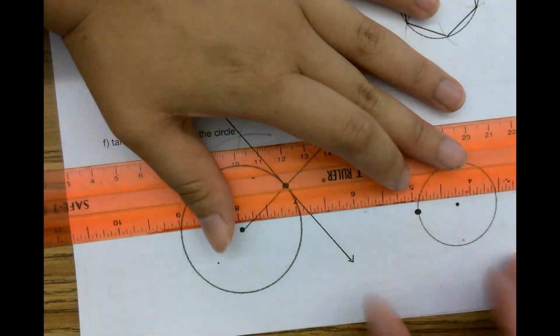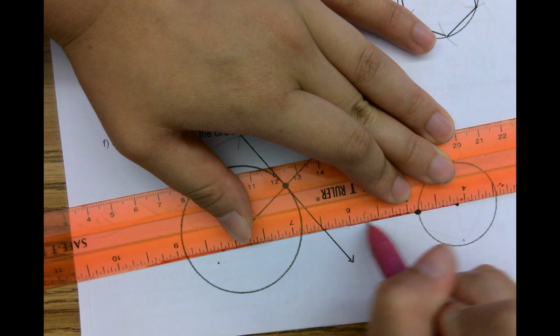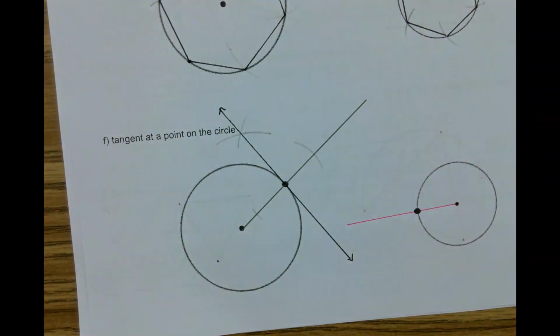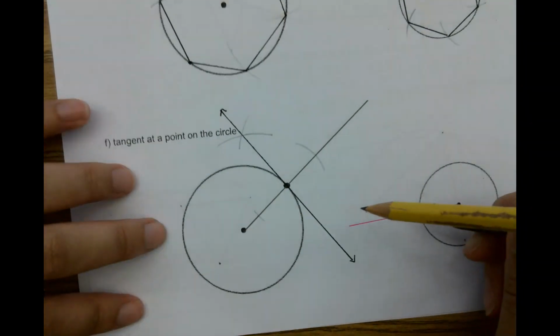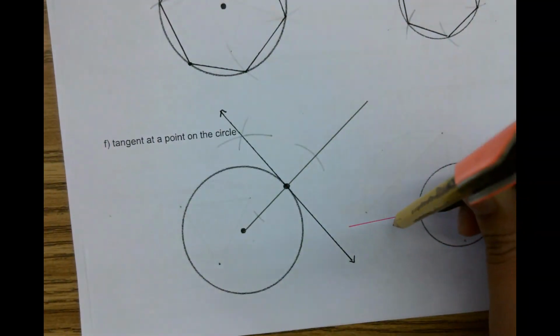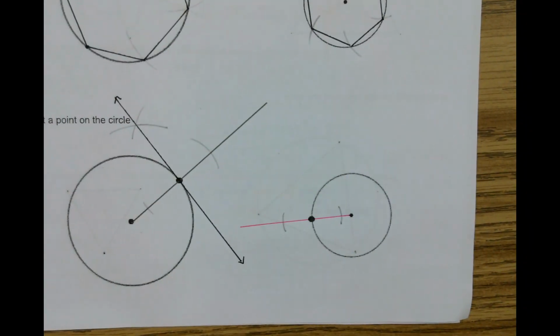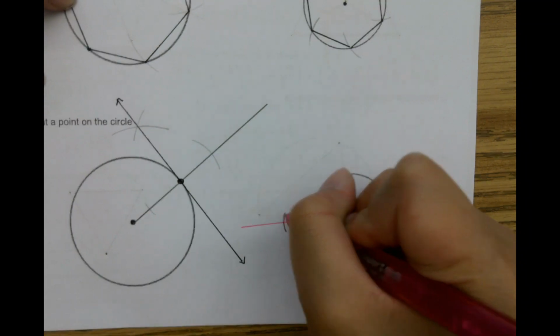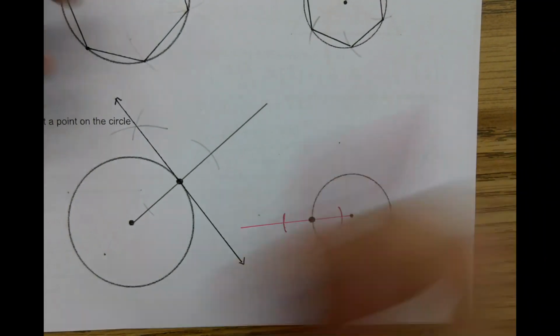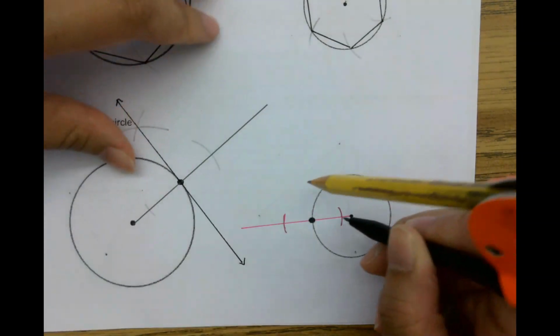First thing you're going to do is connect your center to that point of tangency. Then you're going to open your compass, any length will do, and cross it twice. I'm going to open it slightly bigger, and then go from there.